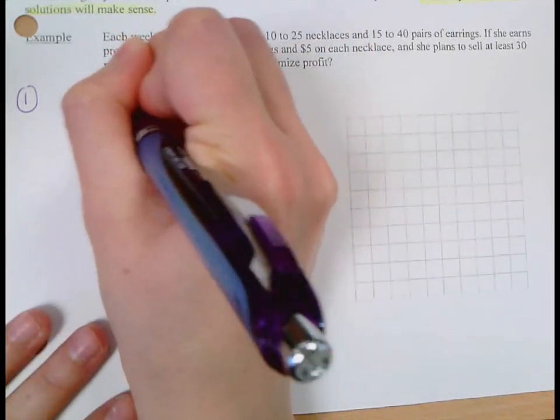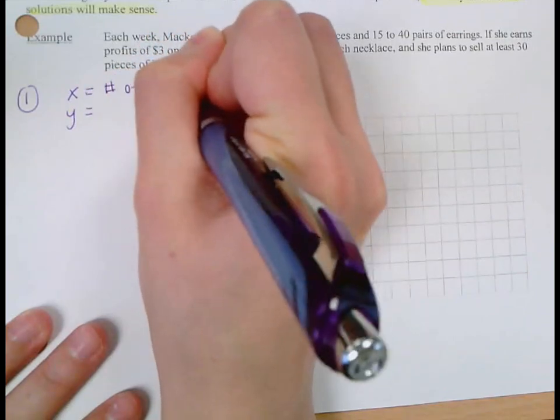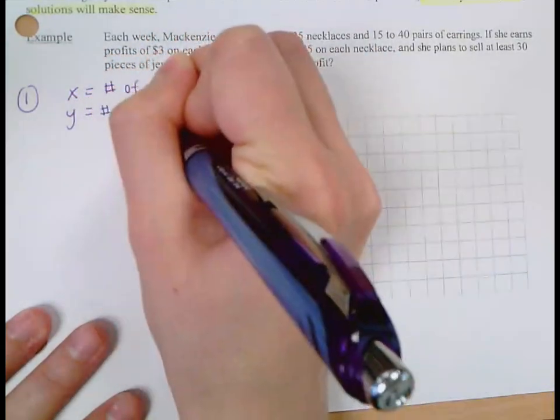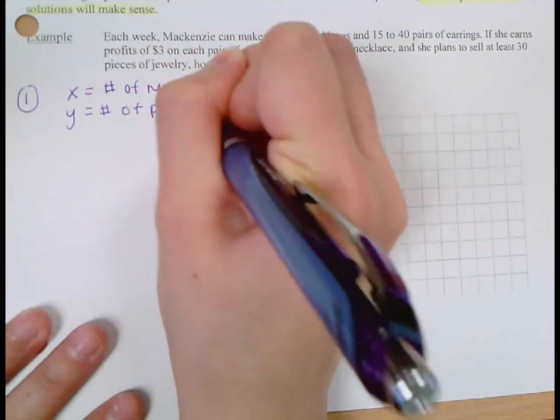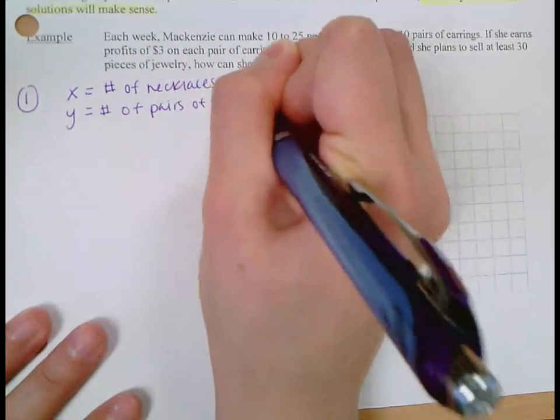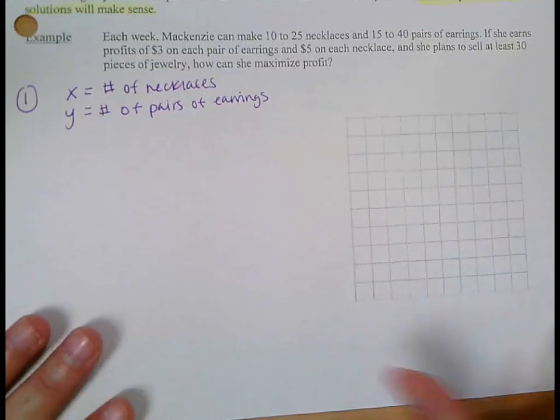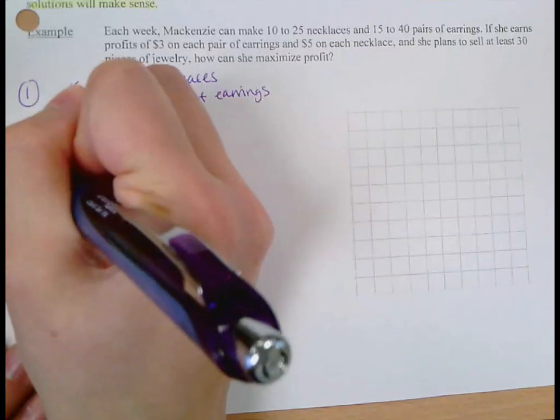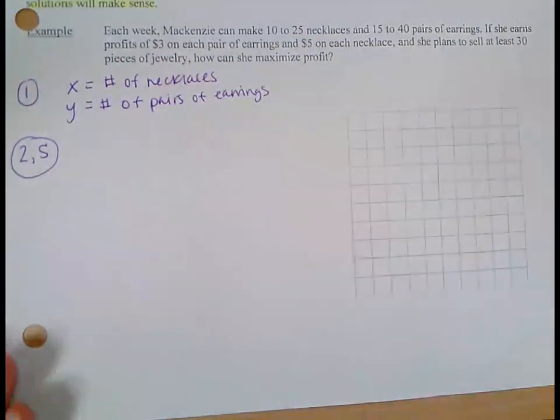So I'm going to let X be the number of necklaces and Y the number of pairs of earrings. Typically you think of earrings in a pair anyway, but just specifically it's not talking about an individual earring. And then I'm going to do, according to the box above, step 2 and step 5. I'm going to write the system of inequalities and the function.